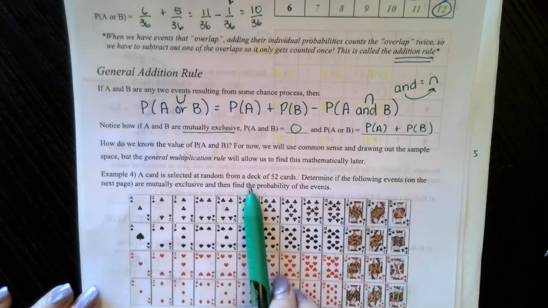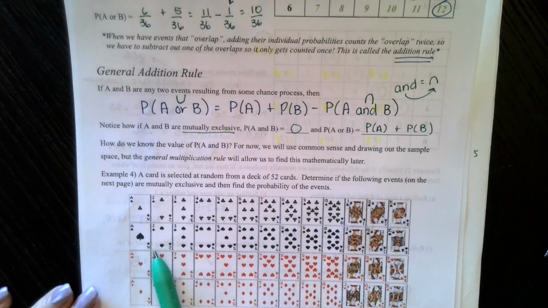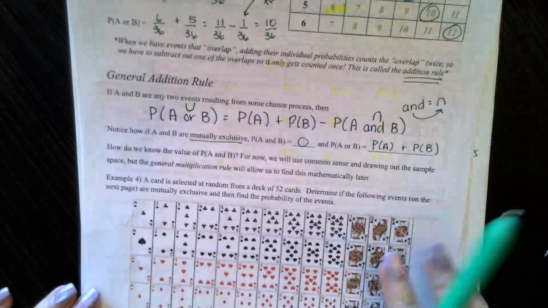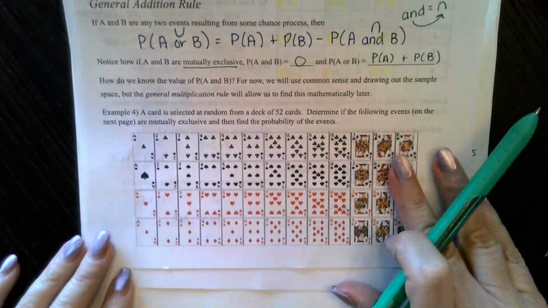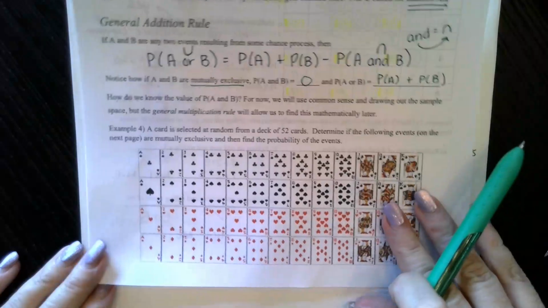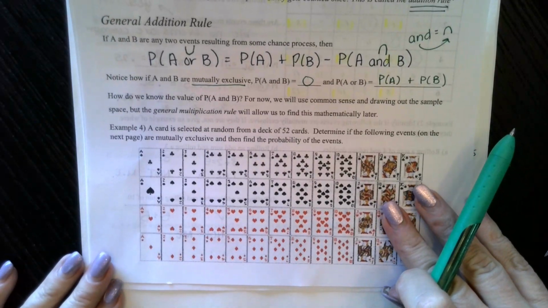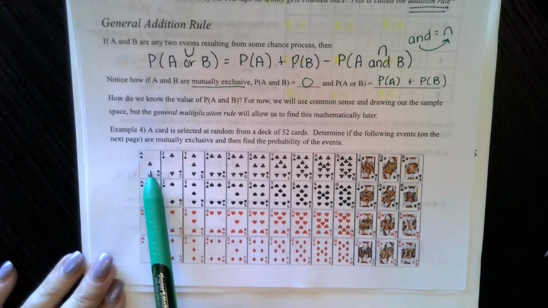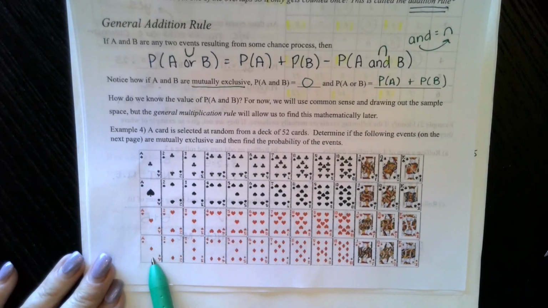So right now, if we look at this, it says a card is selected from a random deck of 52. And y'all, I know some of you don't play cards, but you've got to know what a deck of cards looks like, and that's what this is. This is a picture for you. If you are not a card player, you've got to know there's 4 suits: clubs, spades, hearts, diamonds.